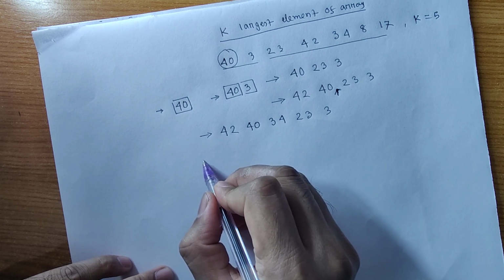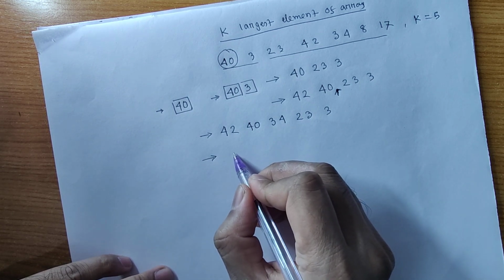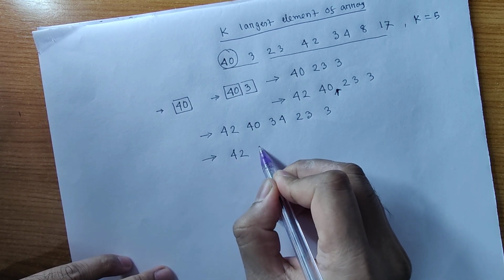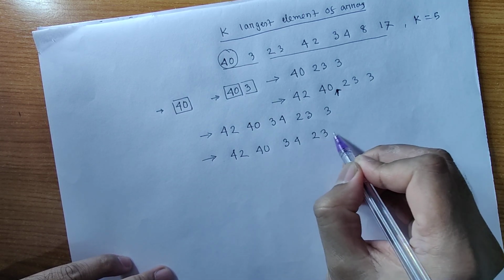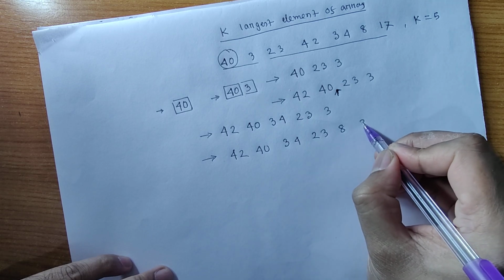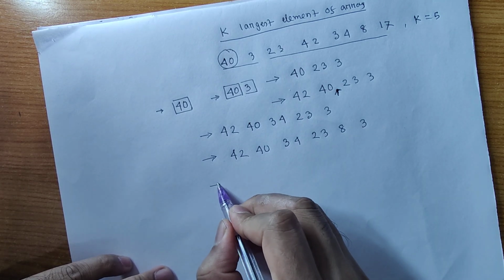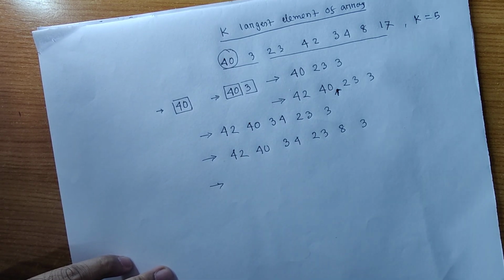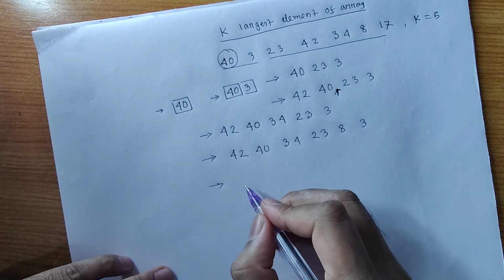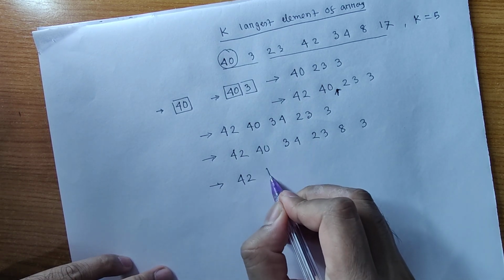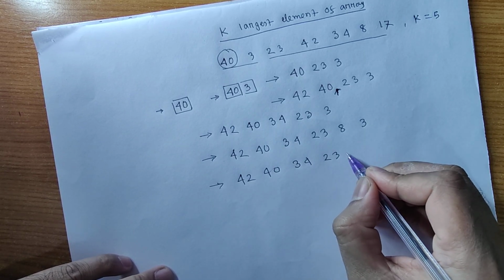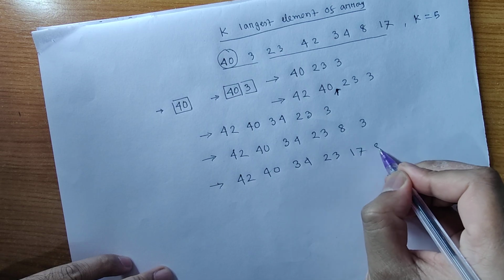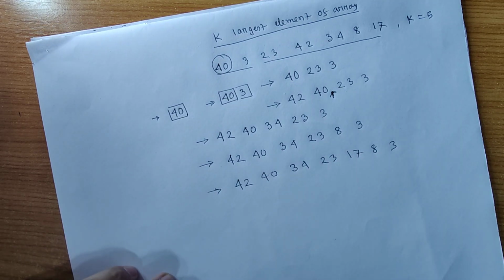Later comes 8. 8 is smaller than 23 but bigger than 3. Now 17 comes. So 17 comes, and we have 42, 40, 34, 23, 17, 8 and 3. Okay.